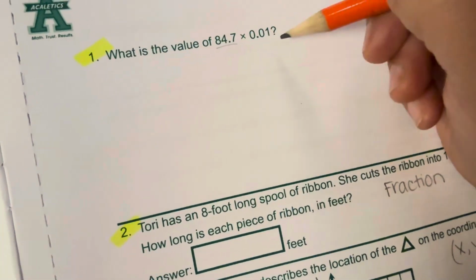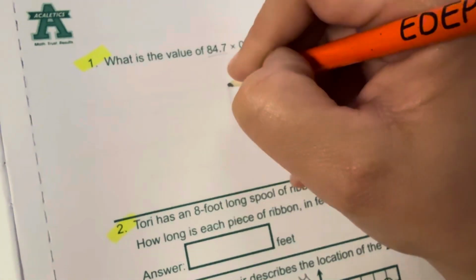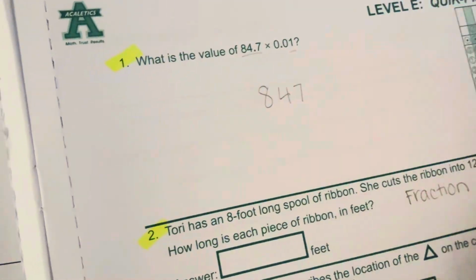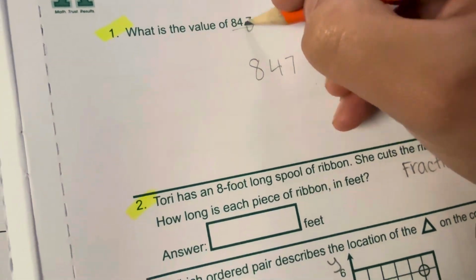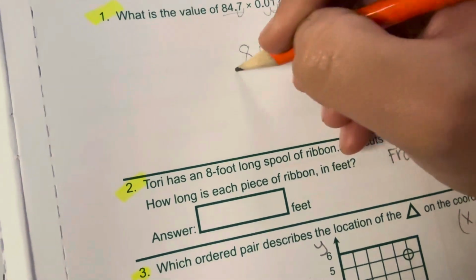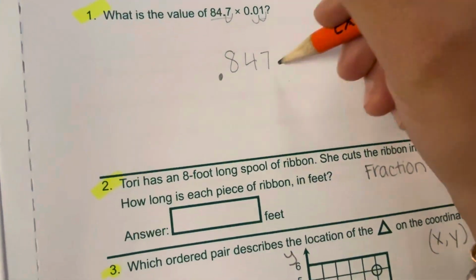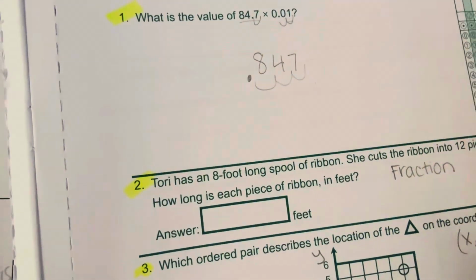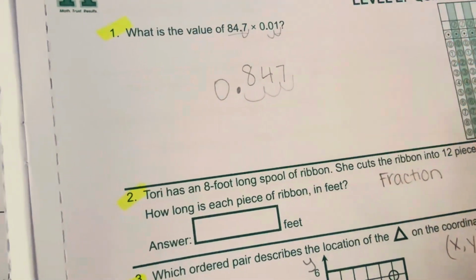You have 847 times 1, so you have 847. I would ask you how many loops you need. That's 1, that's 2, that's 3. Your decimal should be right there. Okay, that's 3 loops in. Easy point. If you have a 0 in front of it, perfectly fine.